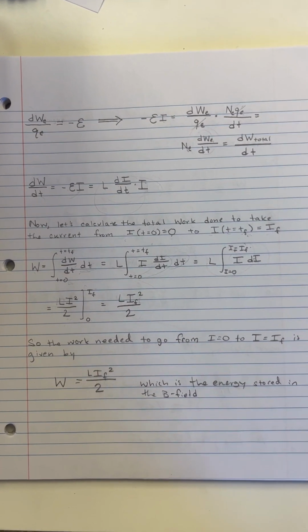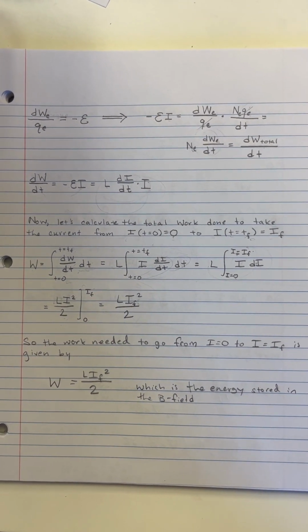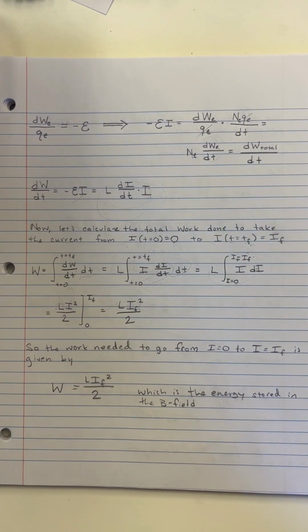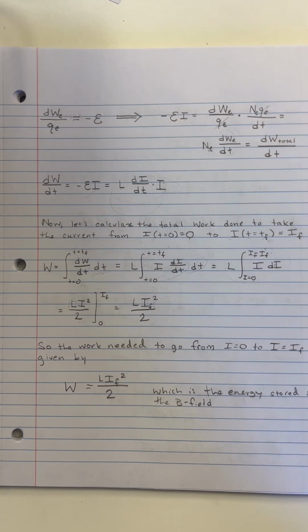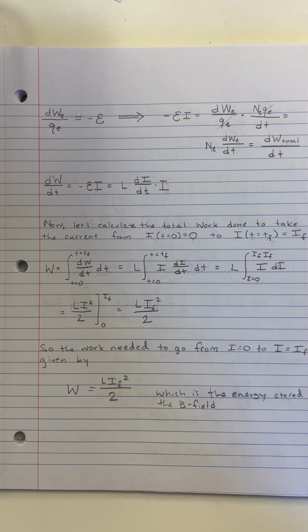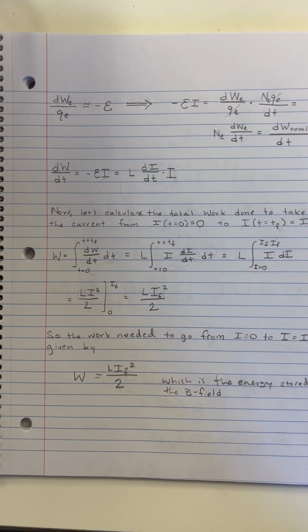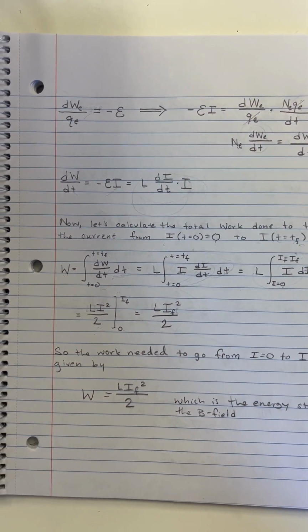As I promised in class, I'm going to present now a slightly cleaner derivation of the energy stored in the magnetic field of an inductor. And we're going to start by calculating the amount of work that is done on an individual electron divided by the charge of that electron. And that, by definition, is just the negative EMF.